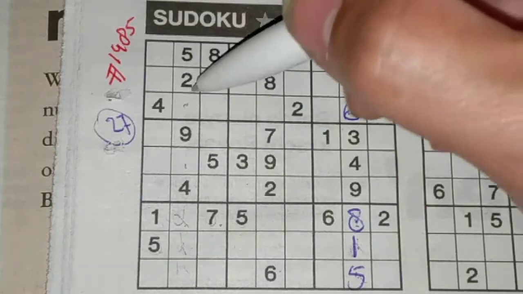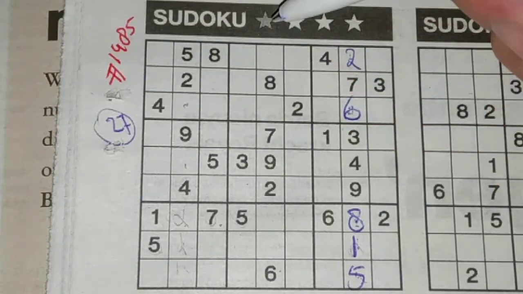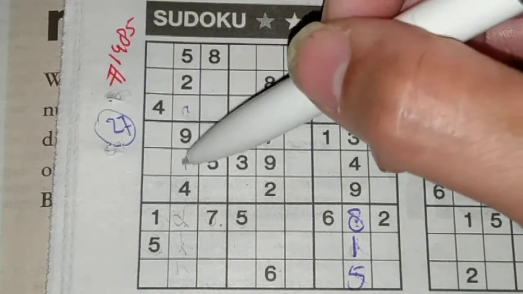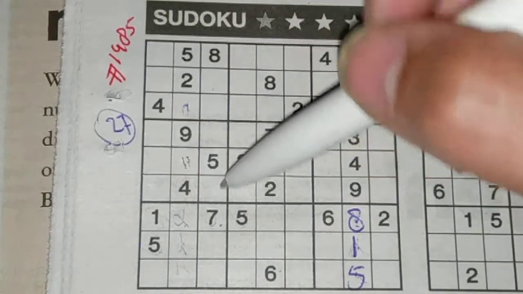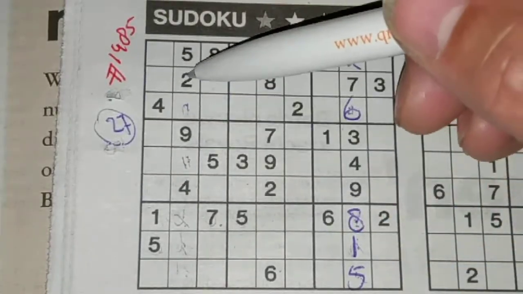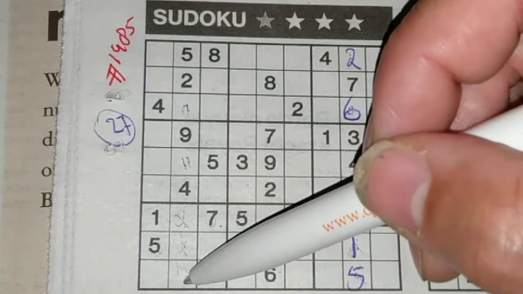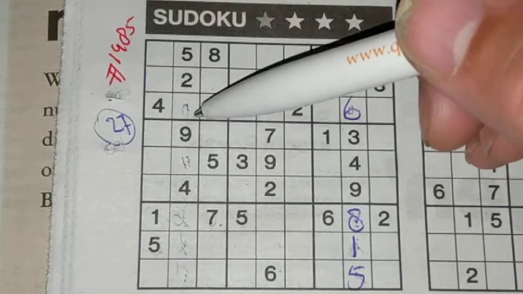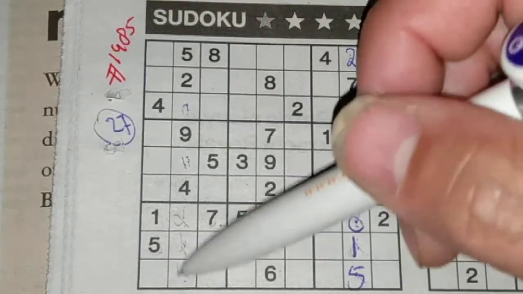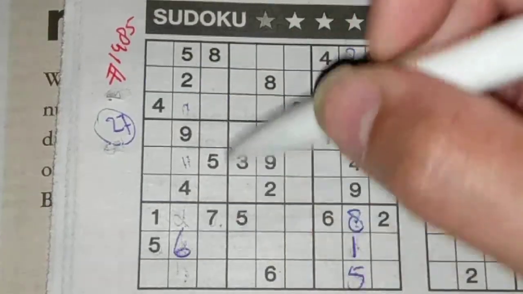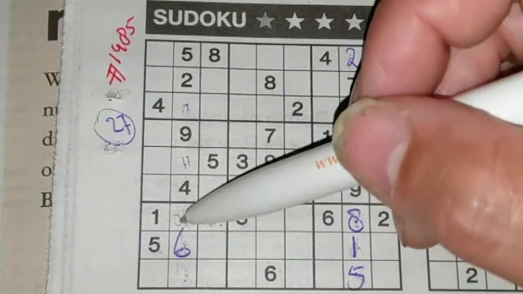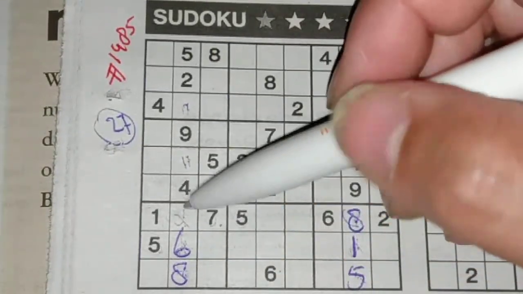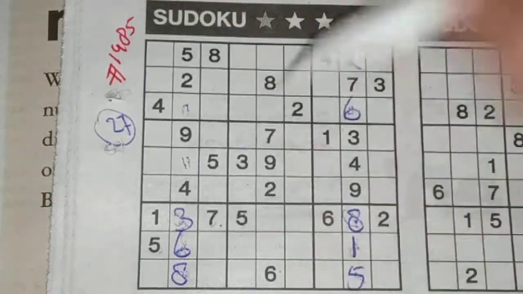I cannot fill this yet. But this is 1 and a 7. Let me mark them for you. That means the other 3 numbers should be the 3 is missing, 4, 5, the 6 is missing. We see here 6, no 6 there, here 6, no 6 there. The only place for the 6 should be there. The 3, 6, and the 8 is missing. We see here an 8, no 8 there. 8 should be here. That means 1 digit left should be the 3.